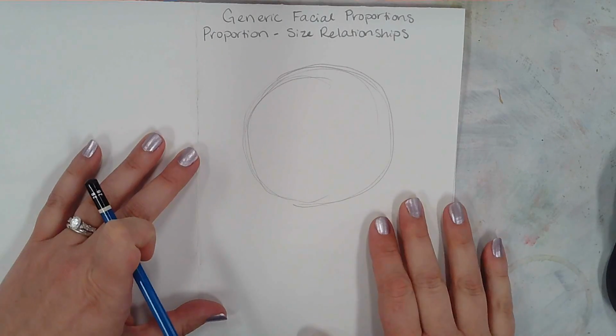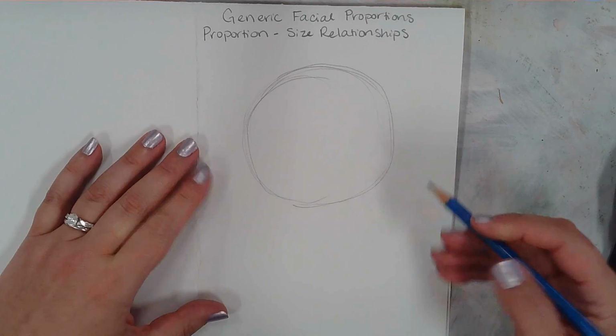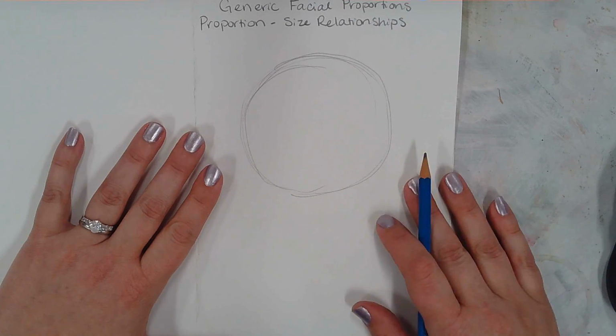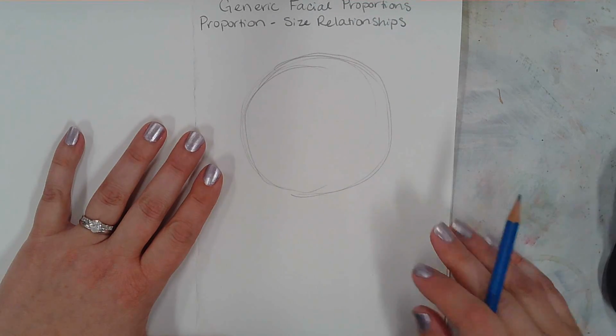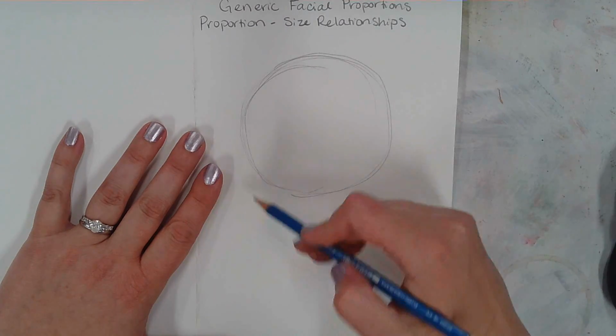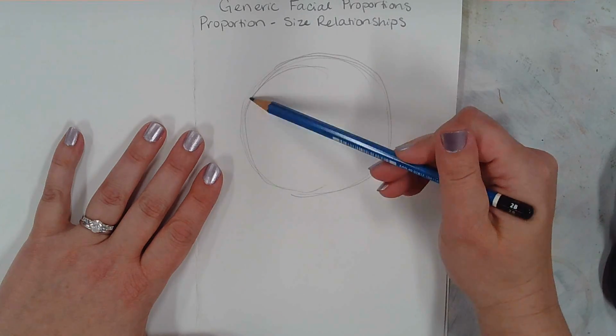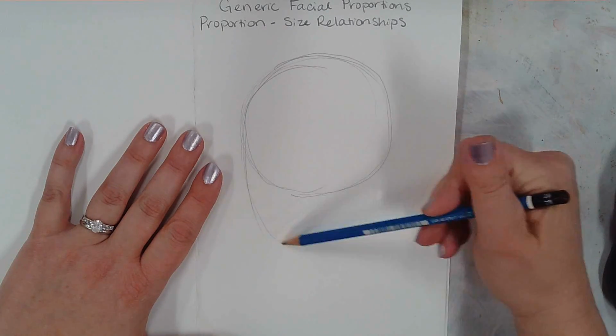But my lovely students, we're going to try to fill up this with our proportional drawing. So I start with that. Now this is a representative of the back of your head, the round part of the top of your skull. And then after I draw this, I make what I call a placeholder chin.